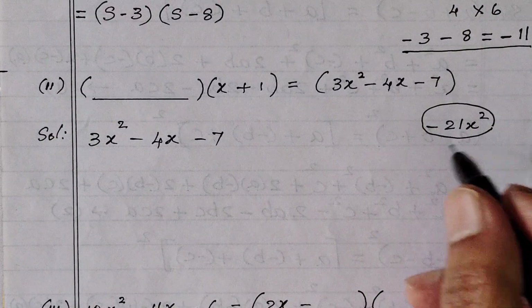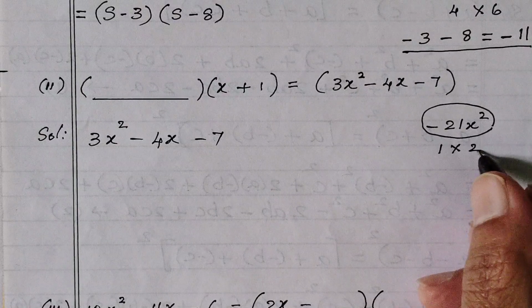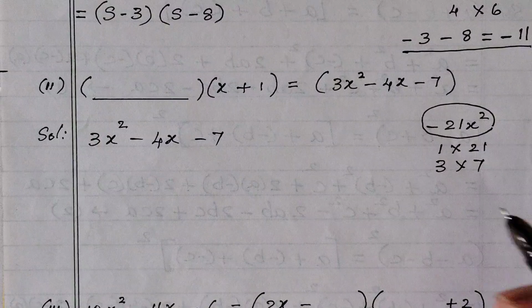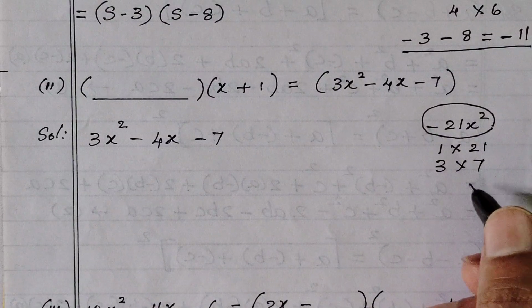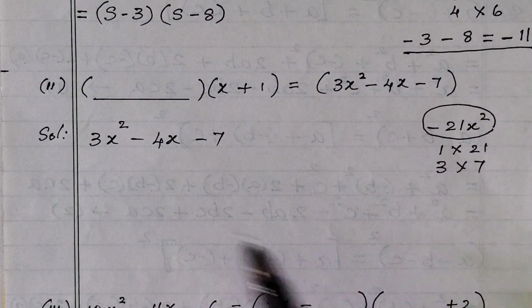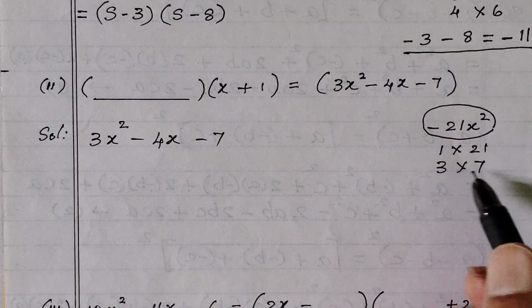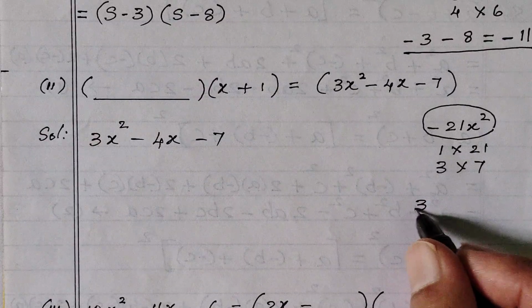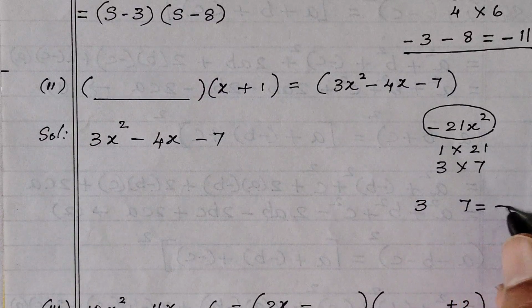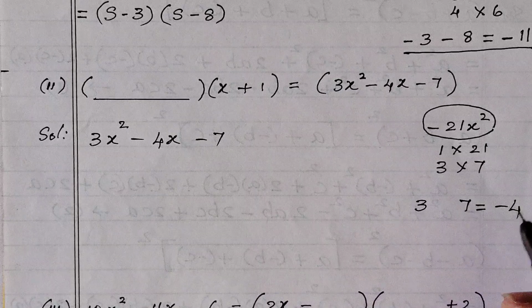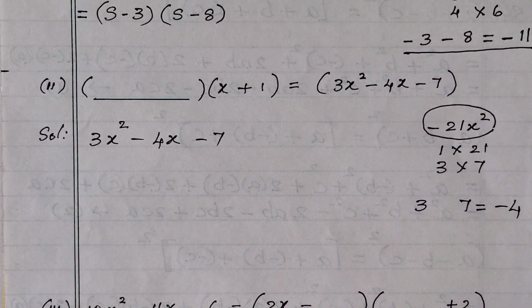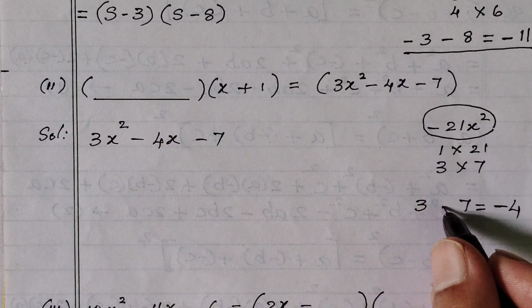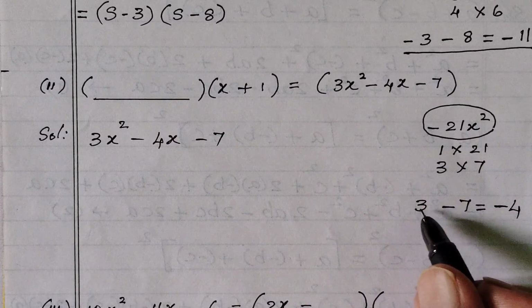Now write the factors of 21. 1 21s are 21, 3 7s are 21, and that's all. Now 3 and 7, this pair of factors can give me 4. So I want minus 4 because the middle term is minus 4. So what signs do I have to give? I should subtract, then only I'll get 4. So here minus is there, so minus for the bigger number. So plus 3 minus 7, I'll get minus 4.